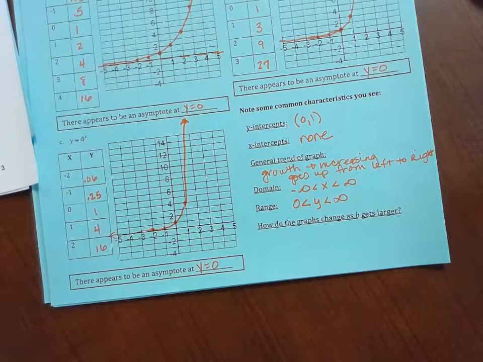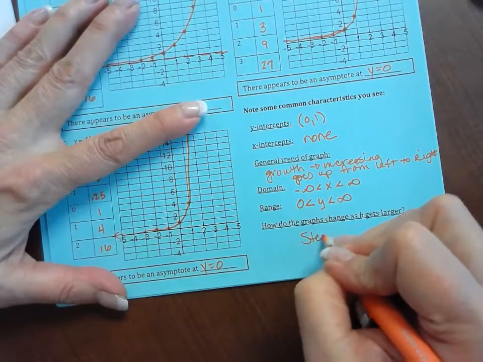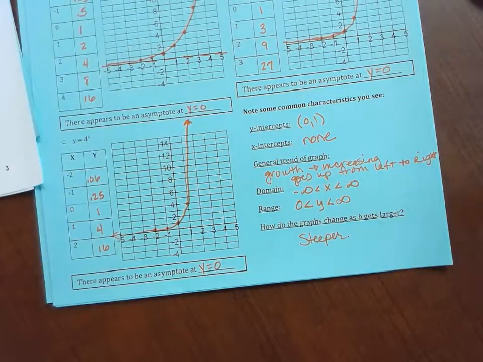Okay. And what happens to the graphs as my base gets larger? Yeah, absolutely. They get steeper. What do you think a graph would look like if you had a base of like 20?